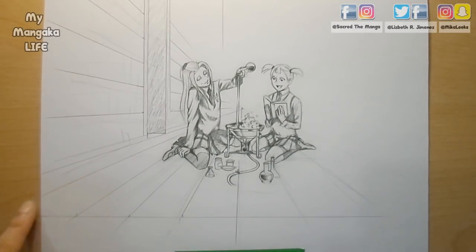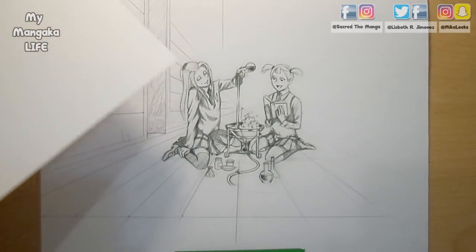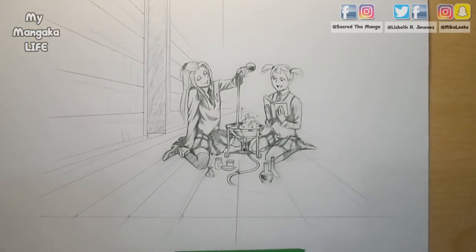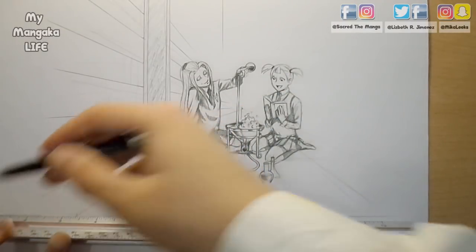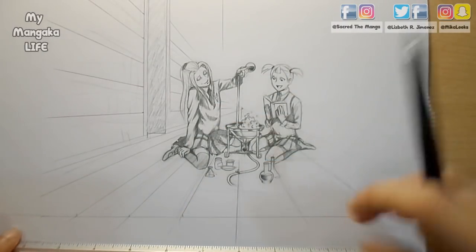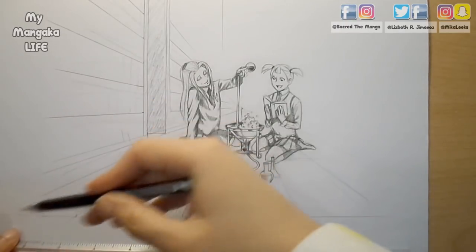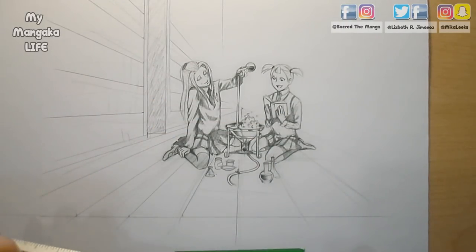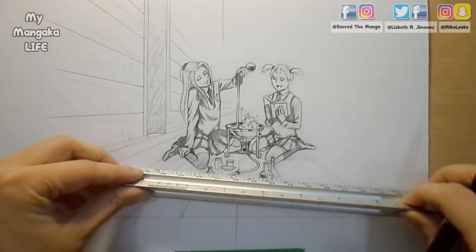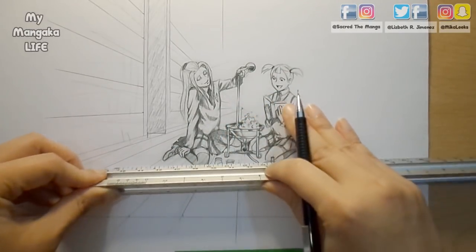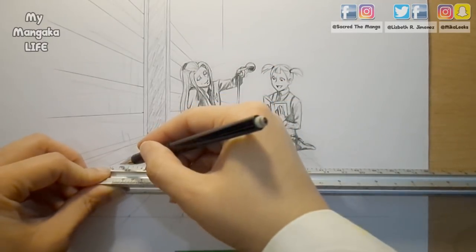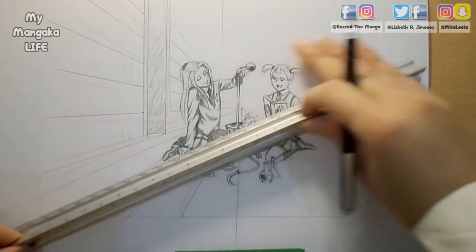When you realize you have bits of your background that are coming off of your paper, there's one of two things you can do. One, you can take another piece of paper, put it behind your drawing, and simply continue the line off your drawing and take your measurements here so that you can make sure that everything is lining up properly. Or you can take measurements up here where it's a little bit more narrow, and make sure that everything lines up that way.